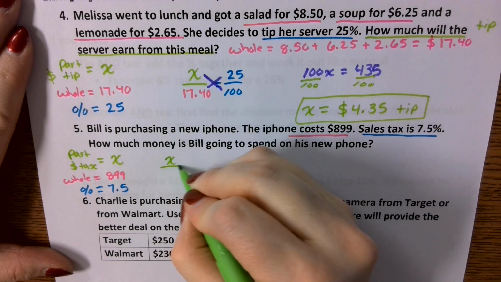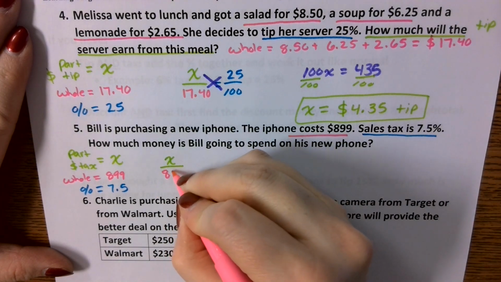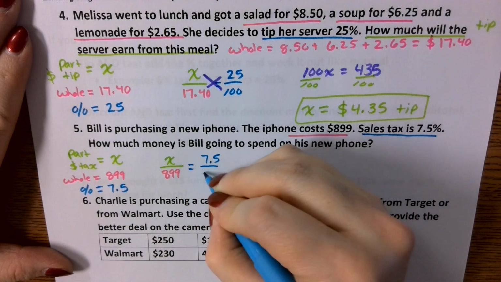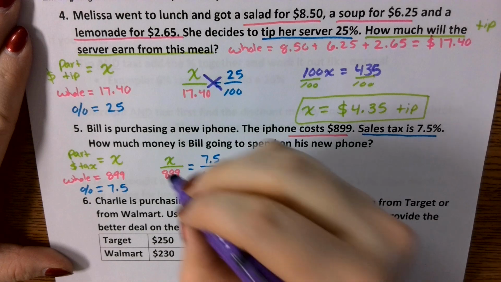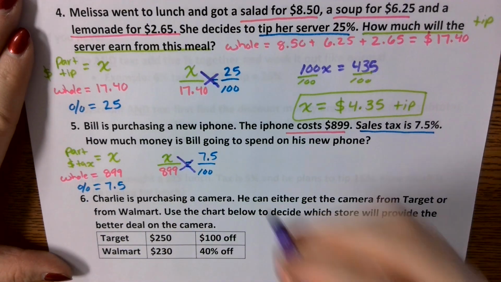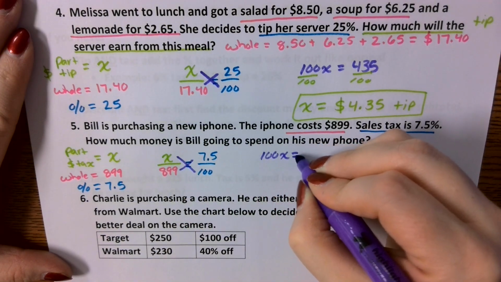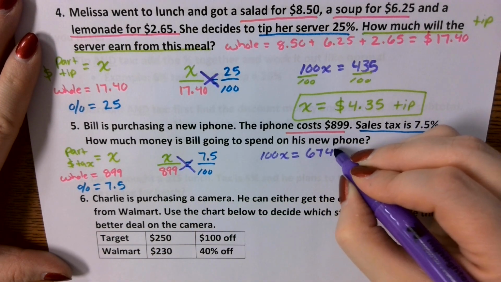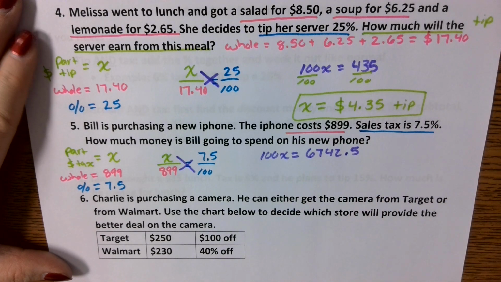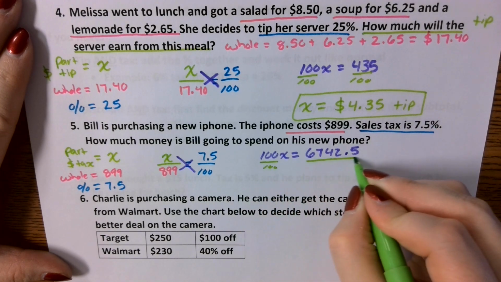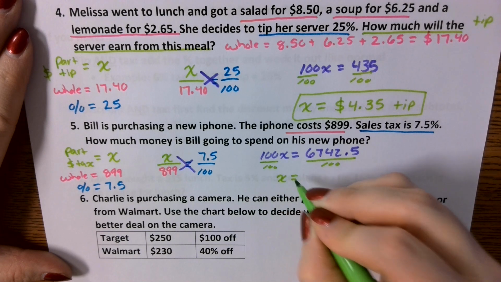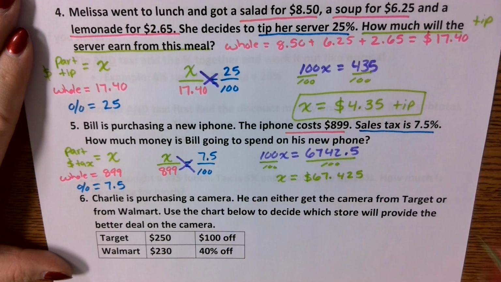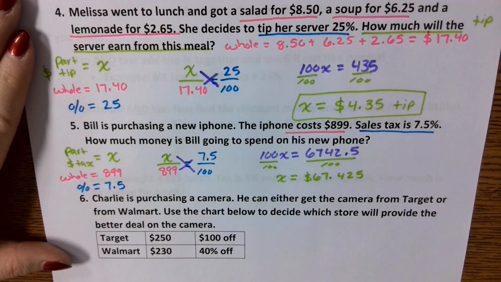So we're going to do x over $899 equals 7.5 over 100. And then we cross product. So when we cross product, we're going to get 100x is equal, if we do $899 times 7.5, that's going to give us 6,742.5. Now, once I divide both of those by 100, I'm going to get a value that does not represent a penny amount. I'm going to get $67.425 for my cents. That's not a proper way of writing money.